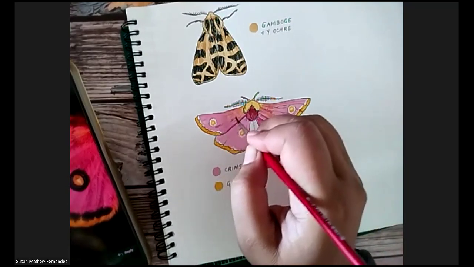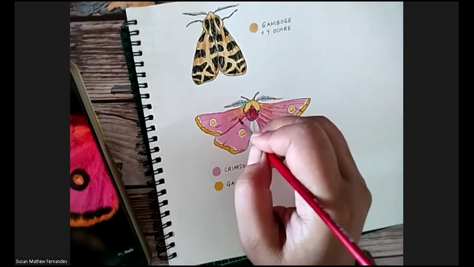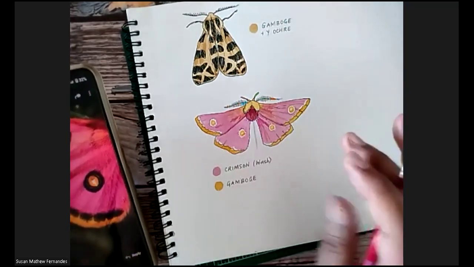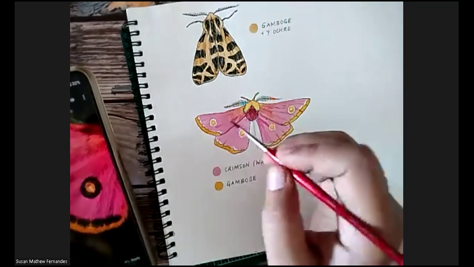You're using the crimson again, Susan? No, the mix of the crimson and brown. And I've just watered it down. I've just put a little water into it.